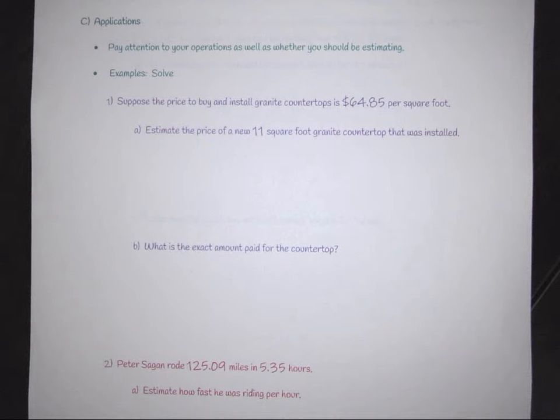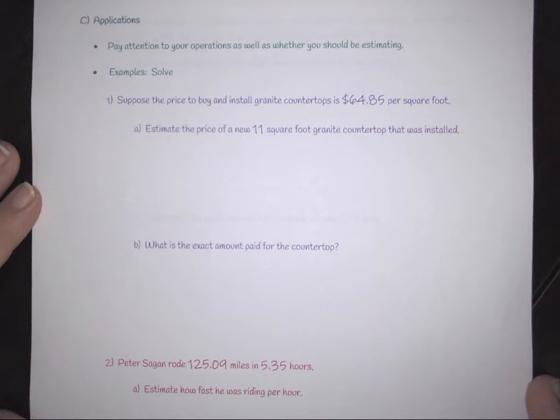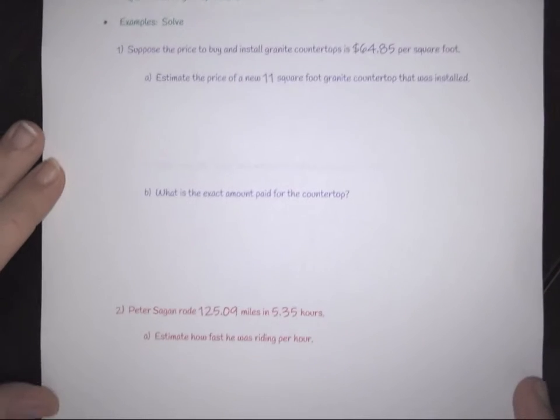Now, for the purposes of this video, every time we estimate, we're going to estimate using the rounding rules. And the rounding rules say that you need to look at the leftmost non-zero digit and use that to round. So here we're just going to walk through a couple different examples so you can see the principles behind how this might work.